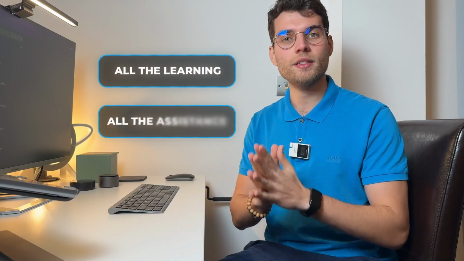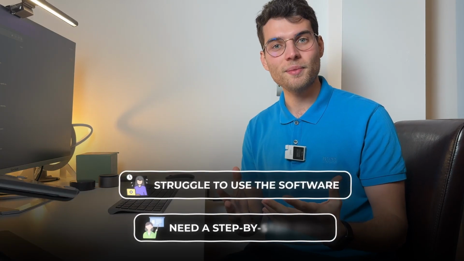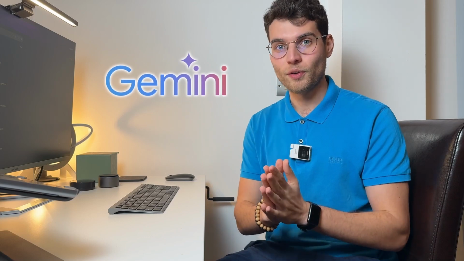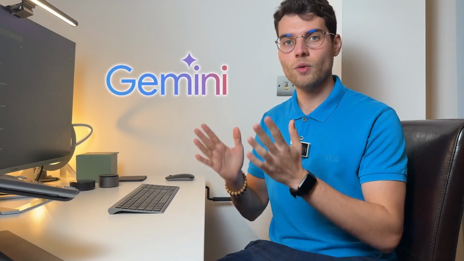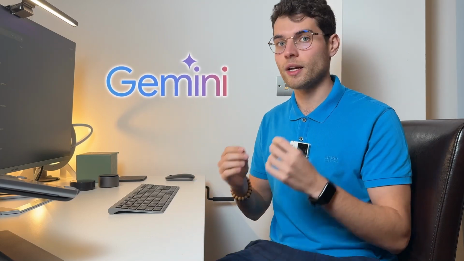Google has just released their AI agent that can facilitate all the learning, all the assistance that you need in order to learn a new software, to help you navigate in whatever solution that you're using. If you're struggling to use the software or you need a step-by-step guide, now Gemini can do it all for you, and it's just crazy what Google has built in here, and it can only improve.